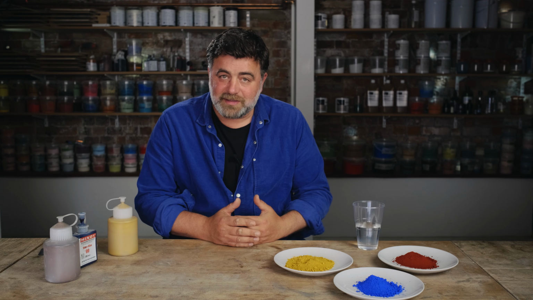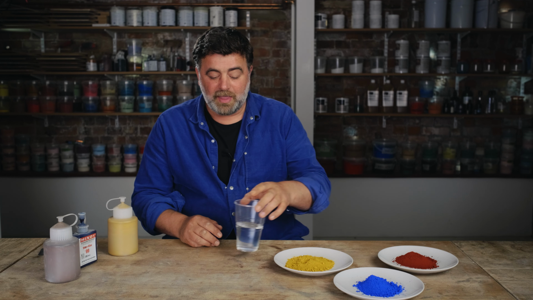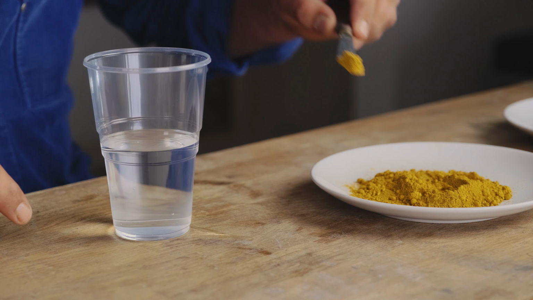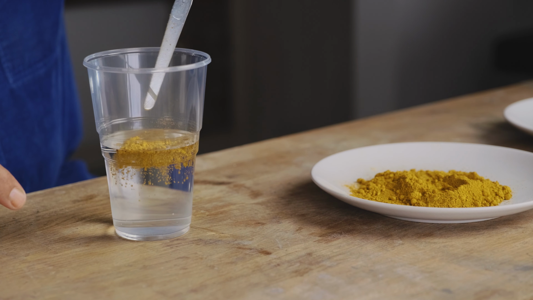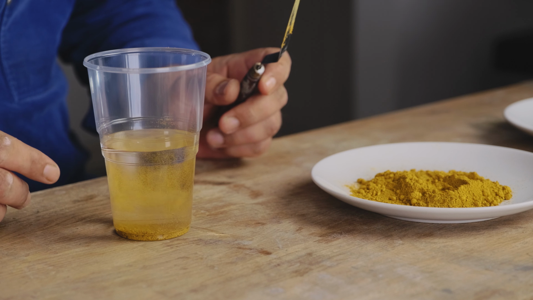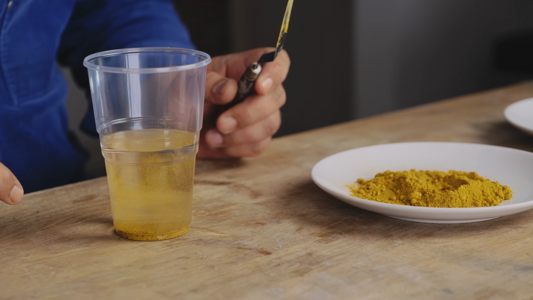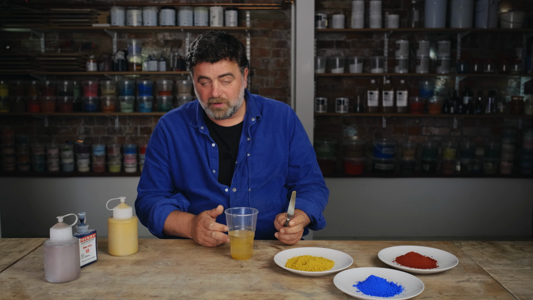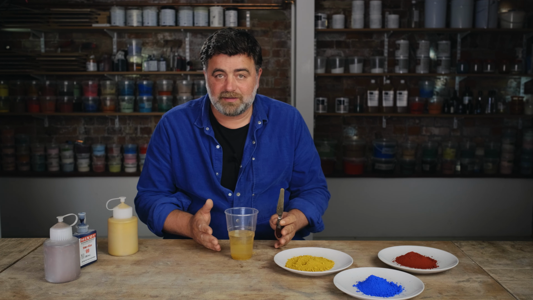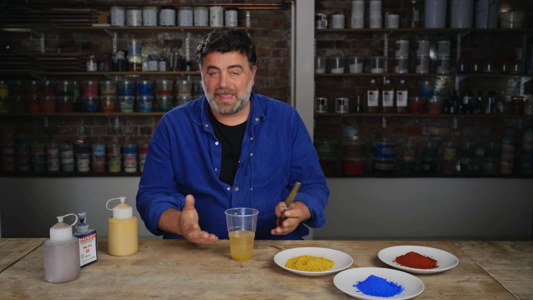To make it more understandable, I will do as previously. I will take this glass of water, add some pigments, and as you can see, everything is sinking straight to the bottom, leaving the water almost clear. Why? Because they are aggregates and they are not soluble. If I move it like I did with the dye, you can see that it is not really staining anything.